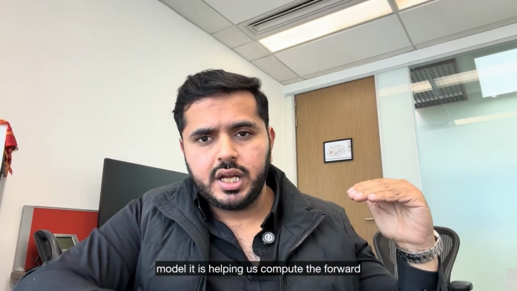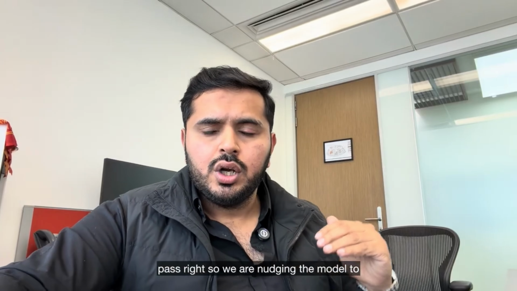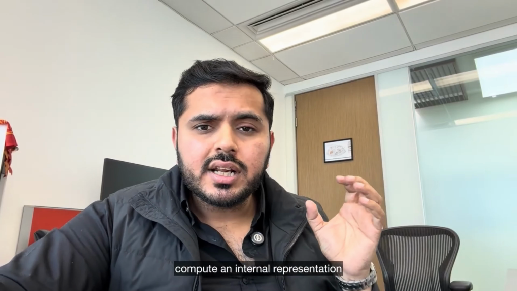Whenever we are including these instructions or examples in the prompt, we are not updating the parameters. What we are essentially doing is just altering the current context. That's it. The prompt becomes part of the model's input. It's going through the model, it is helping us compute the forward pass, right? So we're nudging the model to compute an internal representation in the forward pass space, and we are giving it a few examples to produce this representation.